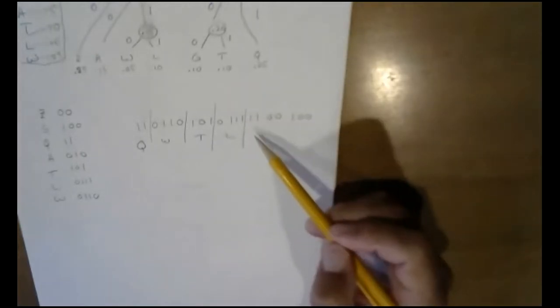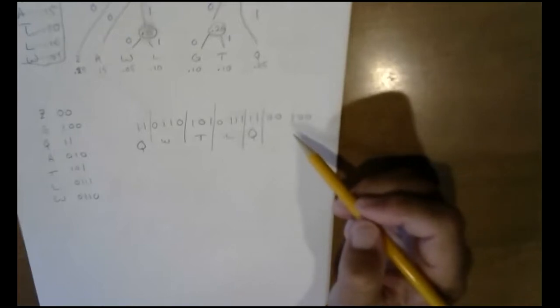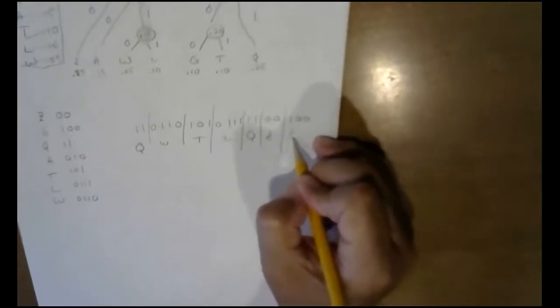I got a W. Next letter, T. The next letter, it's not Z. It's not A. I'm guessing L, yeah. The next letter, I don't have to go far, it's Q. The next letter, it's Z. And finally, the last one looks like a G.